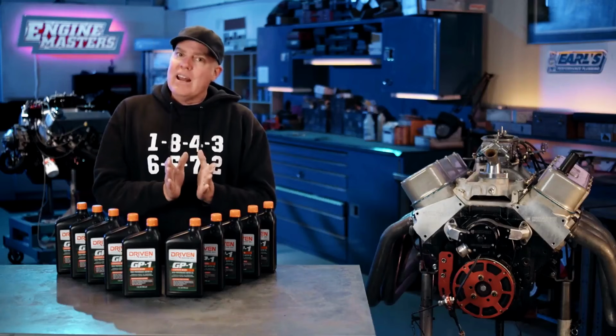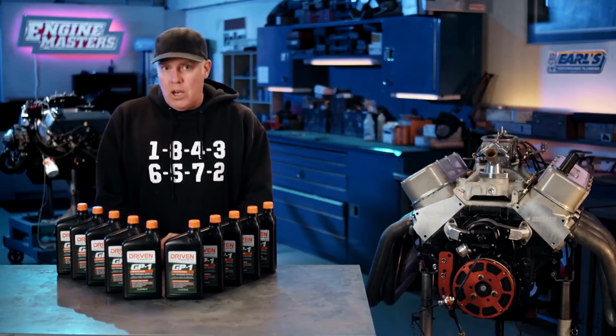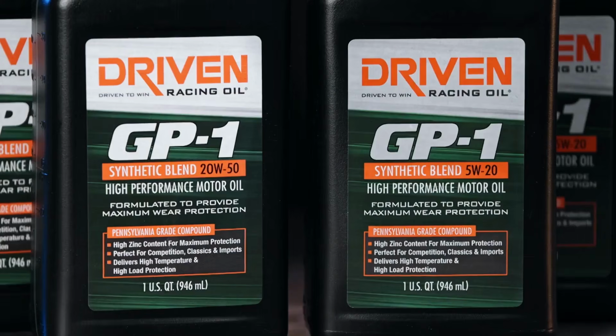All right, this can get kind of complicated, so let's go over some oil basics. First of all, what is viscosity? It is a measurement of a fluid's resistance to flow. A higher number is thicker, a lower number is thinner. So therefore, a 5W-20 oil is thinner than a 20W-50 oil.